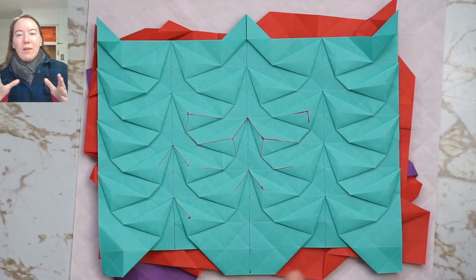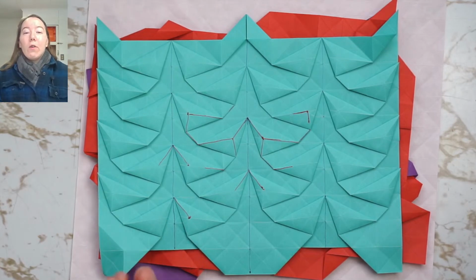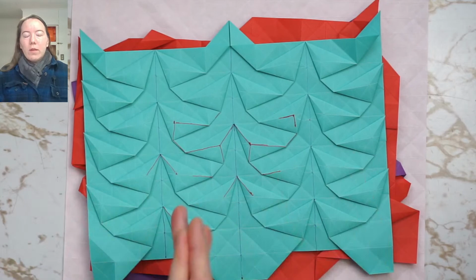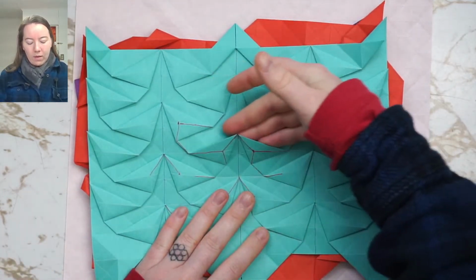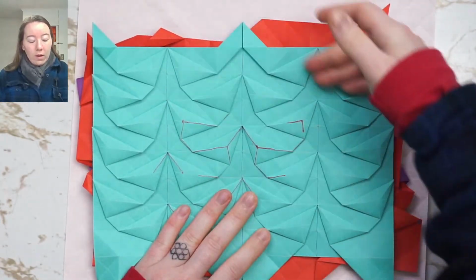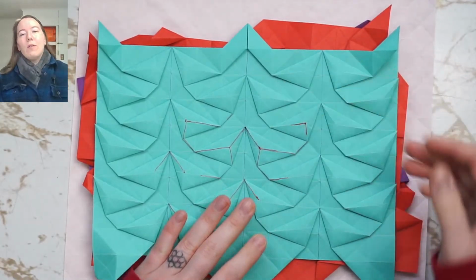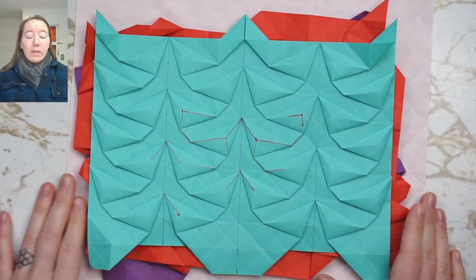All right, so today we're talking about this arrangement of right triangles that I call right triangle slope. And in this arrangement, we have all of the diagonal pleats in the same orientation. Next week, we're going to talk about a different arrangement of right triangles where the diagonals go in all directions.